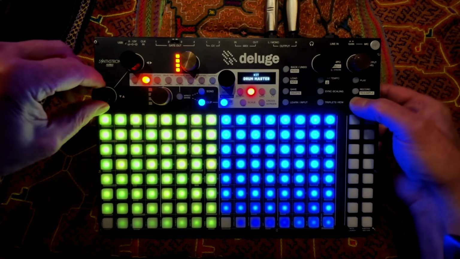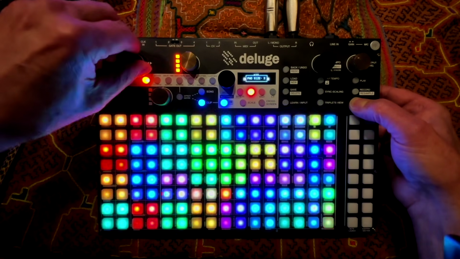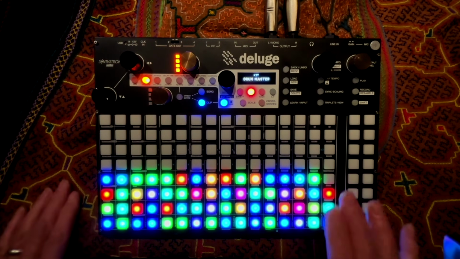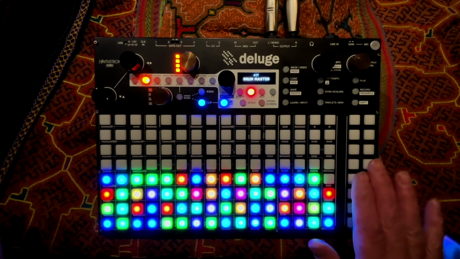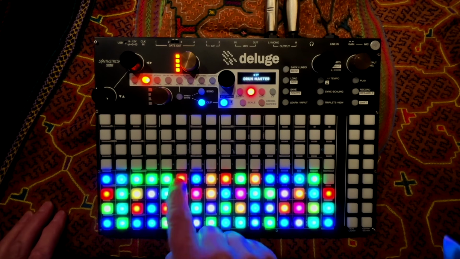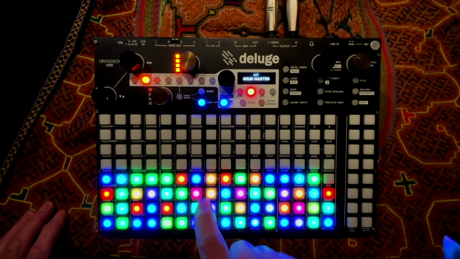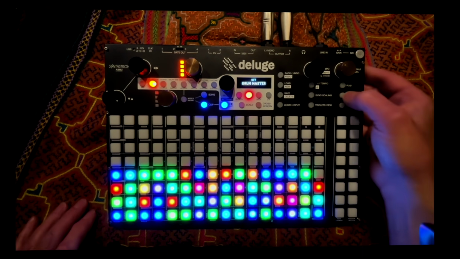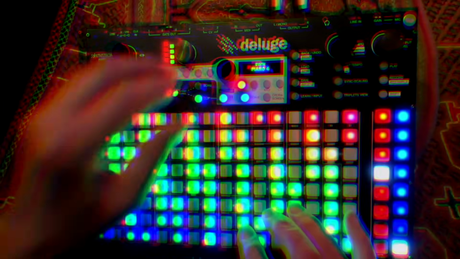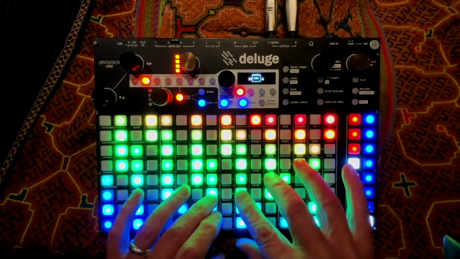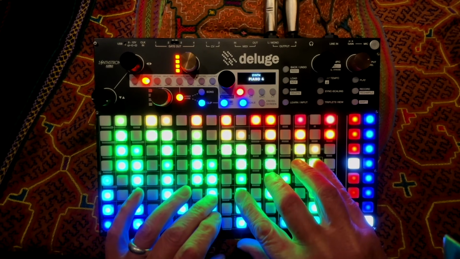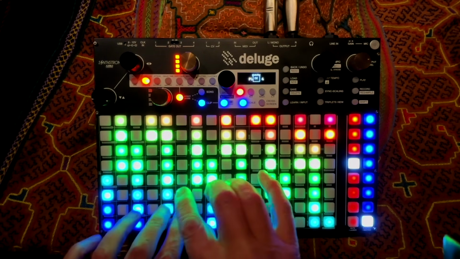Another thing, we can go the opposite so that here we have one sound on each pad, so 63 sounds. You get the idea. Multi-sampled, polyphonic.